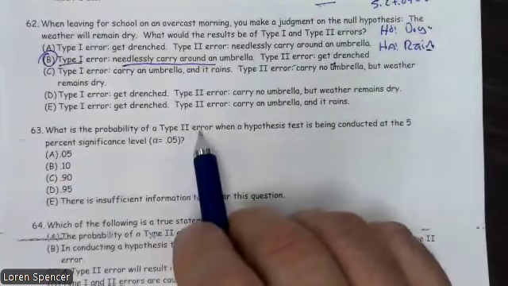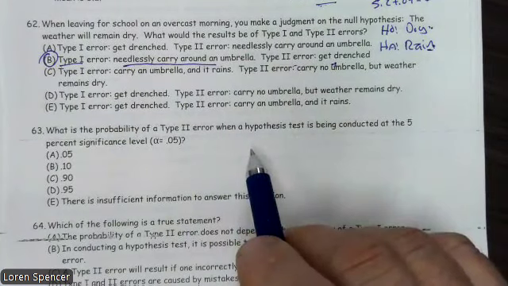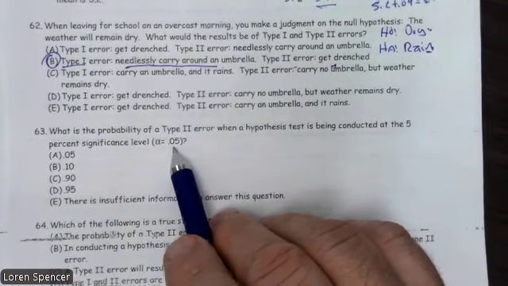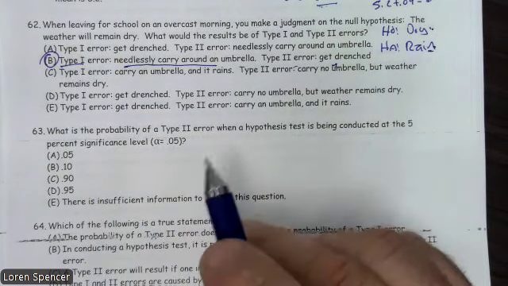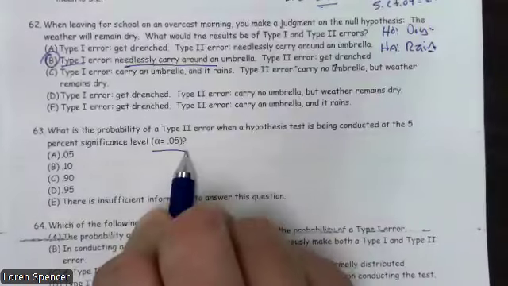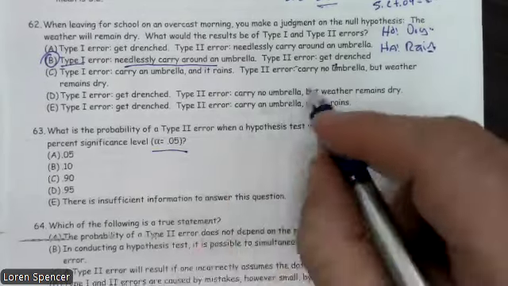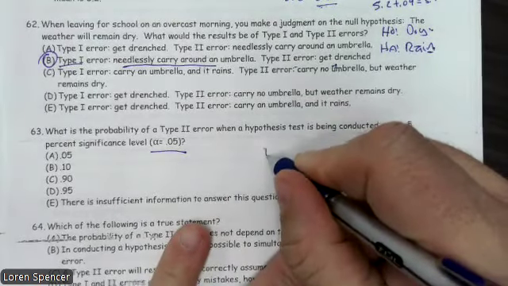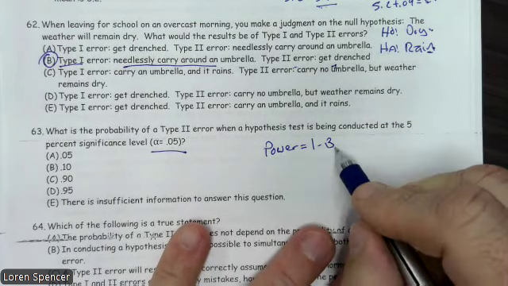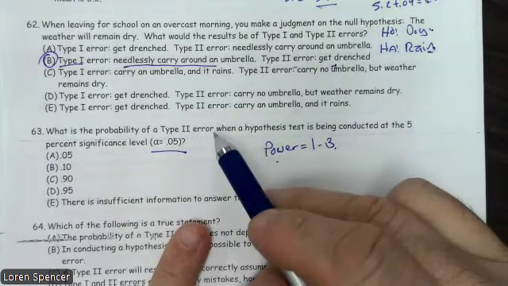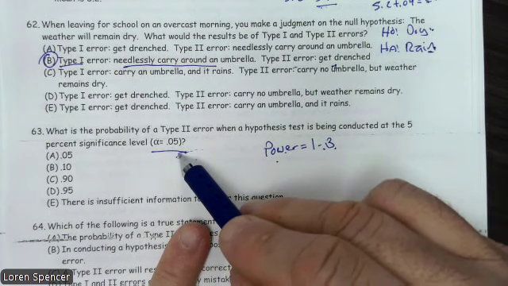What is the probability of a type 1 error when a hypothesis test is being conducted at the 5% level of significance? Alpha, or the level of significance, is the probability of a type 1 error. So it's just a definition. So I don't have to do any figuring. Oh, this says what's the probability of a type 2 error? Type 2 error, I can only calculate if I know power. Power equals 1 minus beta, and beta is type 2. I don't know power. These two are related.